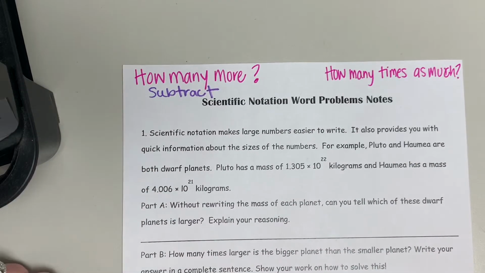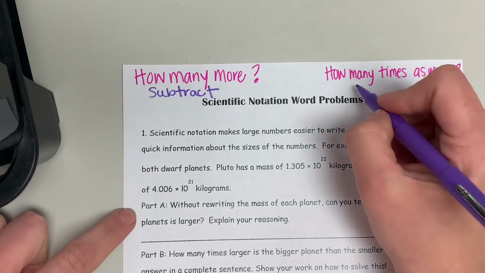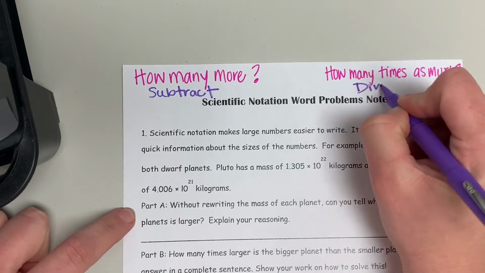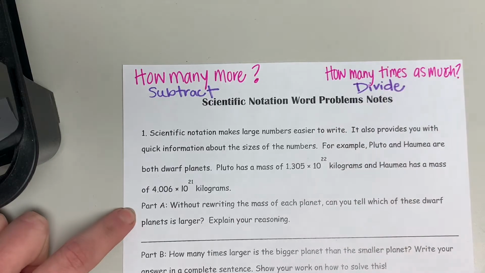And whenever you hear or read the phrase how many times as much, that's talking about multiplication, so you are going to have to divide to know the answer.